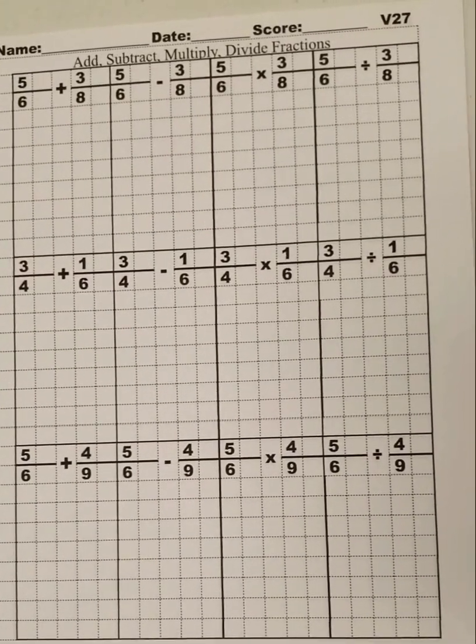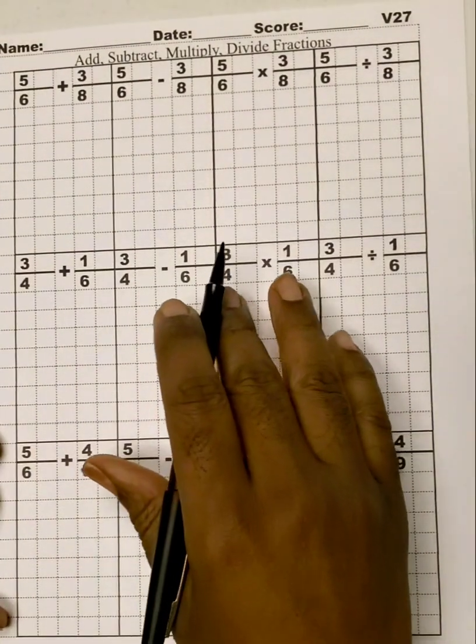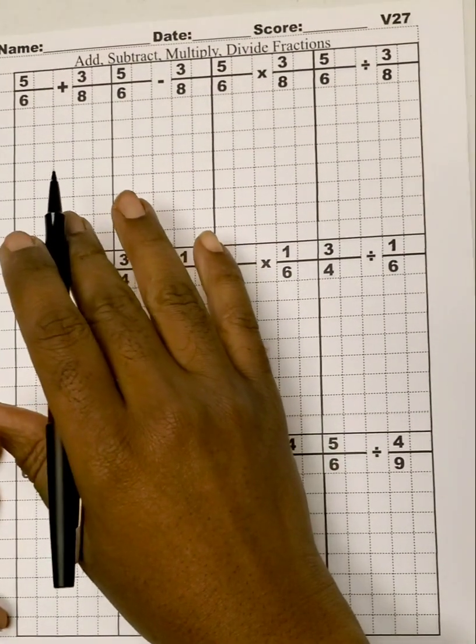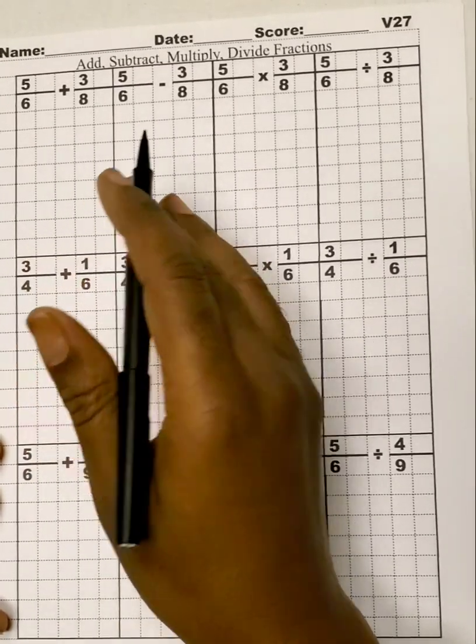Adding, subtracting, multiplying, dividing fractions. The rule for adding fractions is basically we have to have the same denominators. So we use the least common denominator or least common multiple of them.